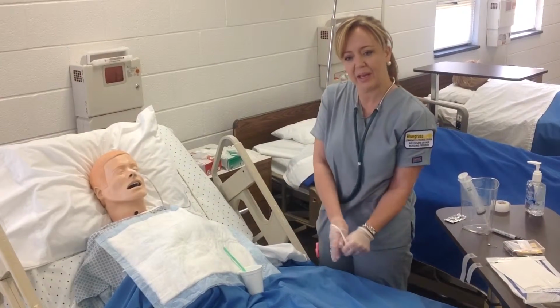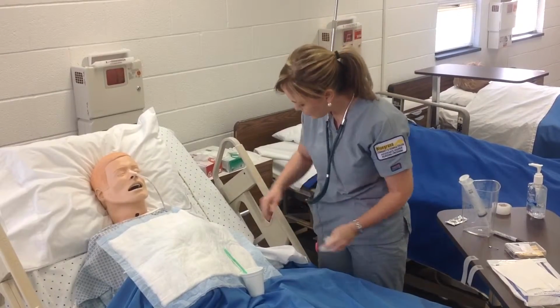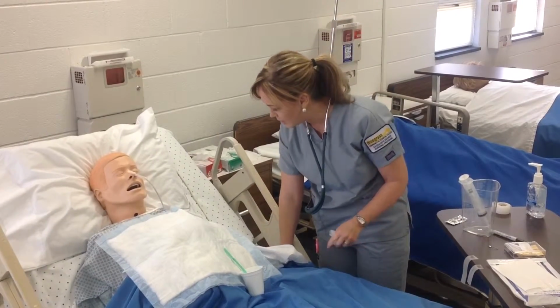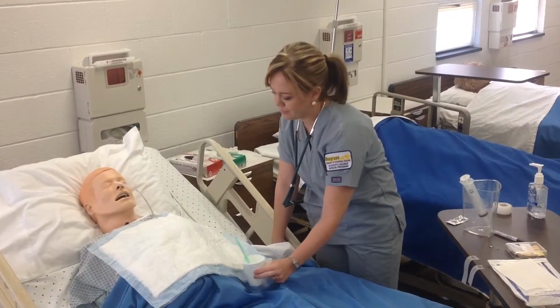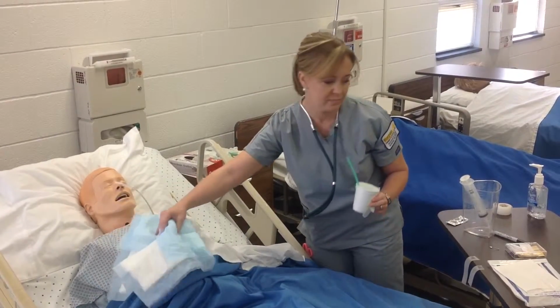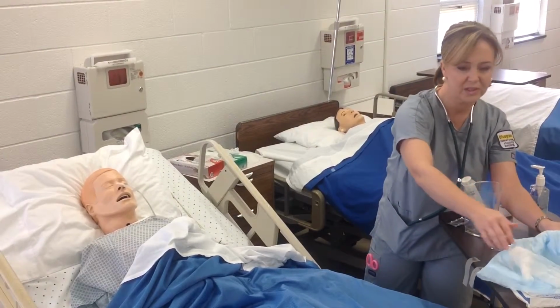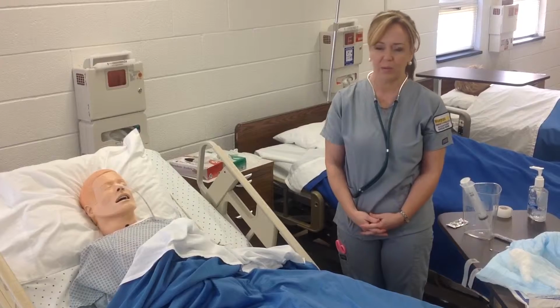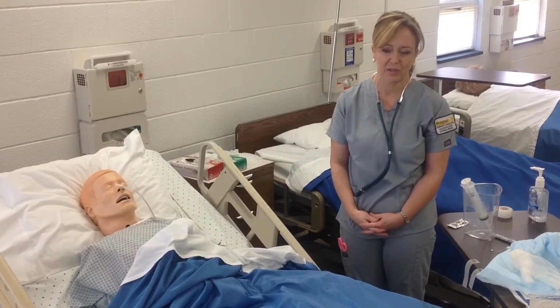I am going to remove my gloves, do my hand hygiene, and put him in a comfortable position. Give him his call light back and clean up my area. So I would document the procedure performed with the tube length and how the patient tolerated the procedure.